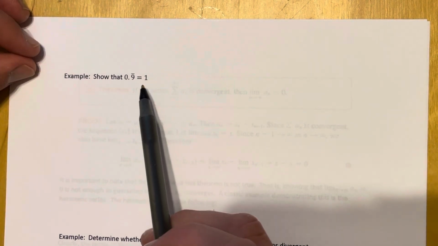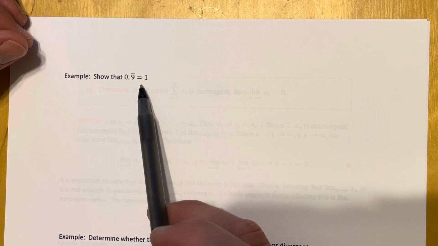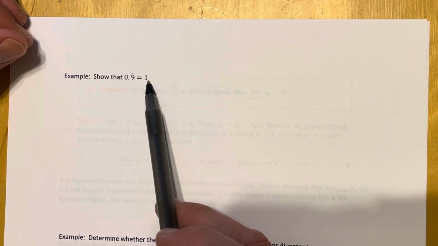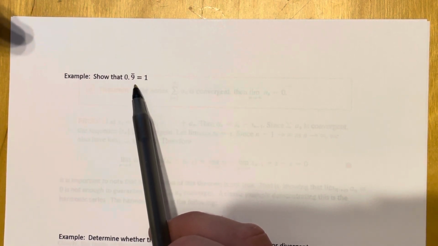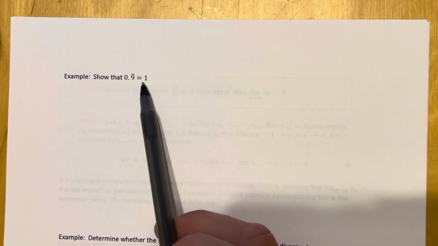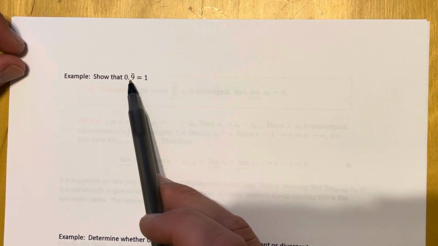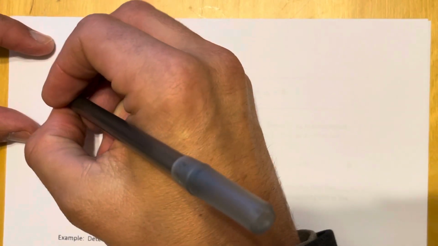So it's this, the number 0.9 repeating. We're going to show that this number is exactly equal to 1. It's not approximately equal to 1. It's not really, really close to 1. It's exactly equal to 1. And the way that we're going to show that is we're going to represent the number 0.9 repeating as a geometric series.